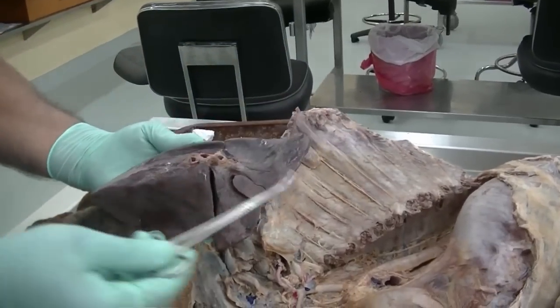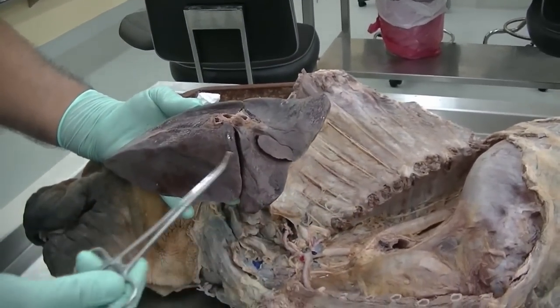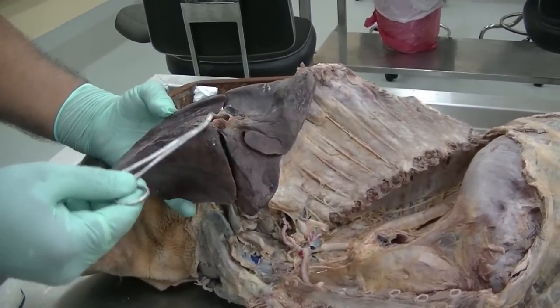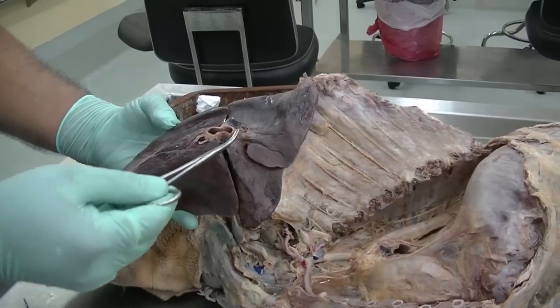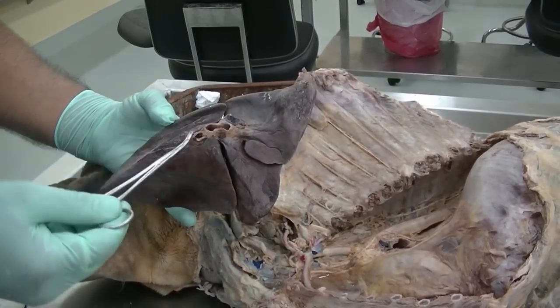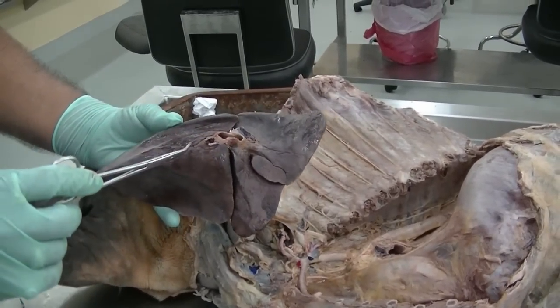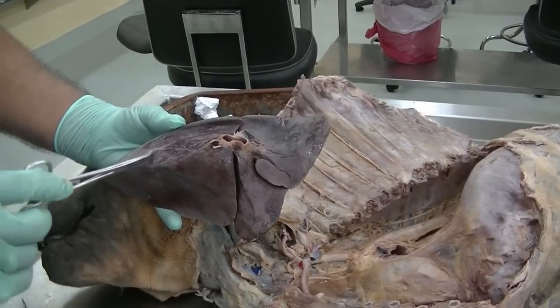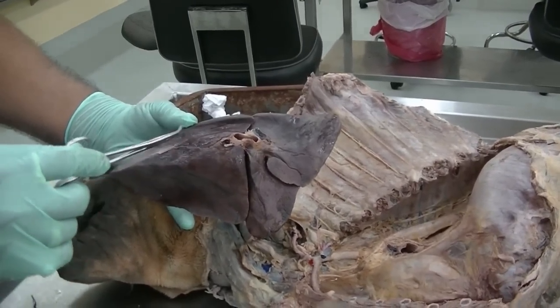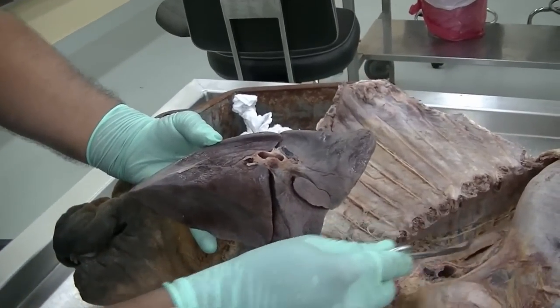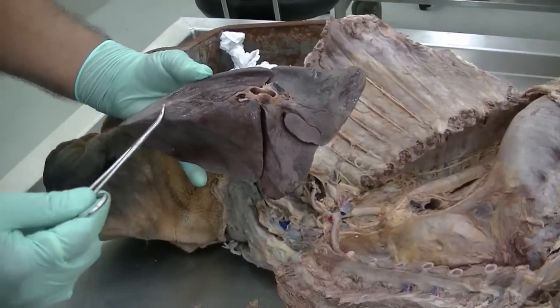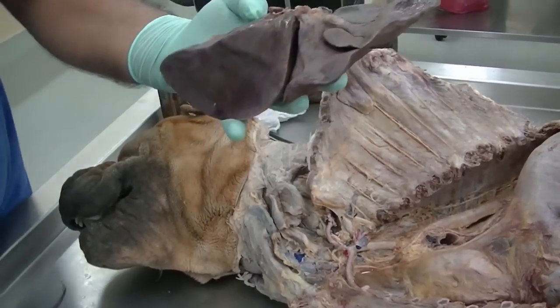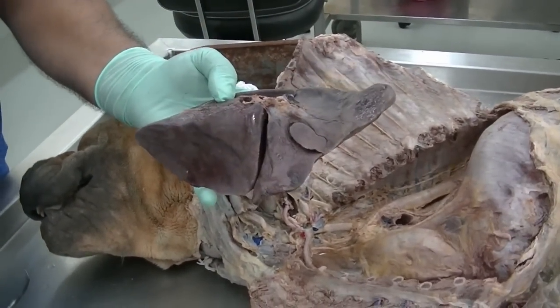Okay, while removing the lung from the thoracic cavity, we cut it through the root of the lung, the aggregate of the structures which are either going into or coming out of the lung, and we also had to cut the pulmonary ligament, which attaches the caudal lobe of the lung to the mediastinum. So we cut the pulmonary ligament and the root of the lung in order to take the lung out of the thoracic cavity.